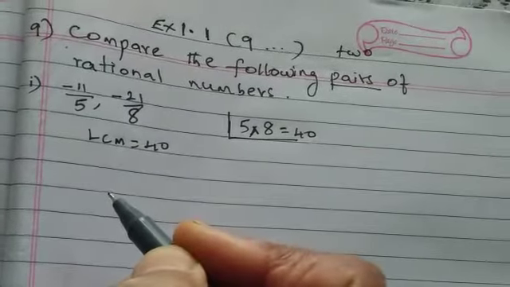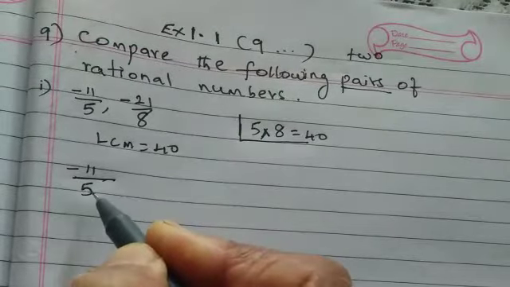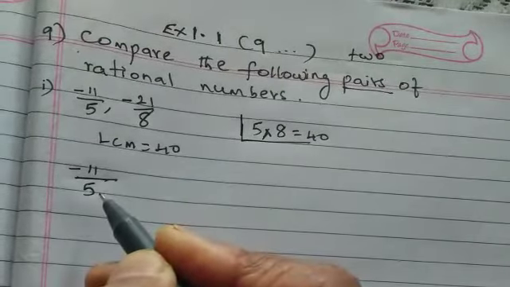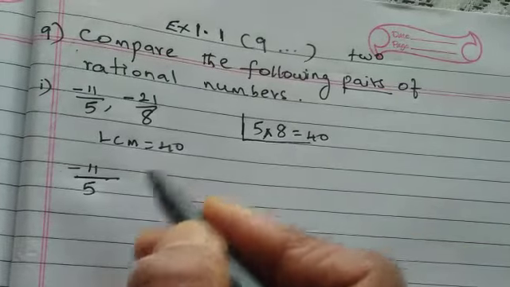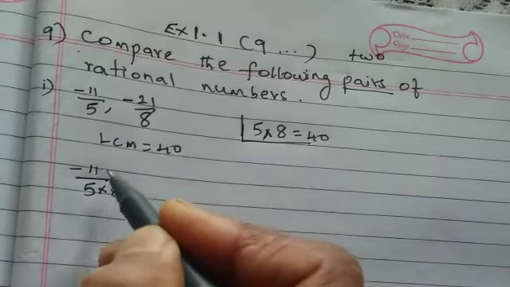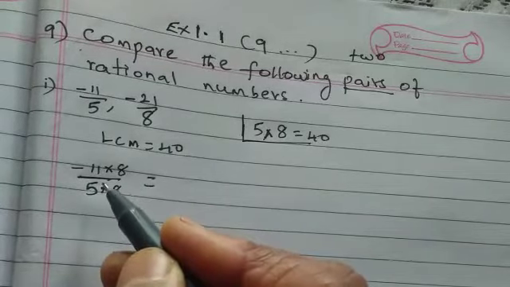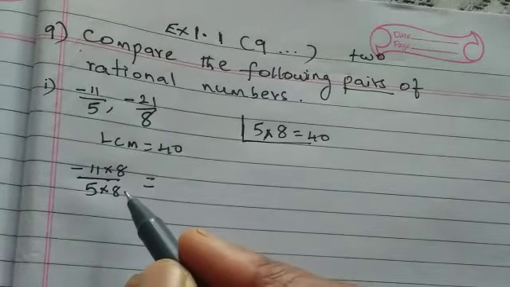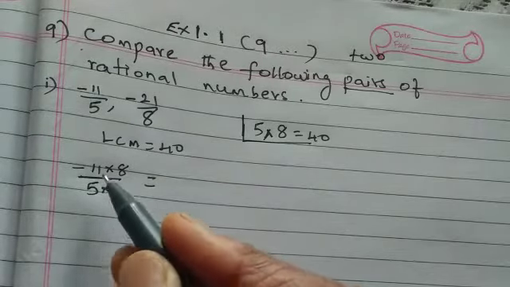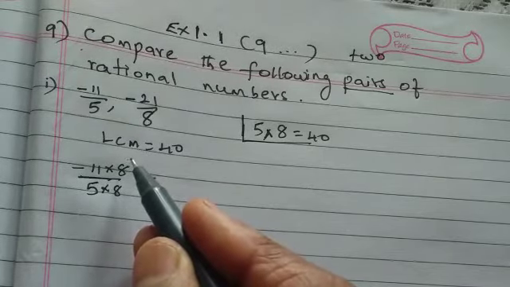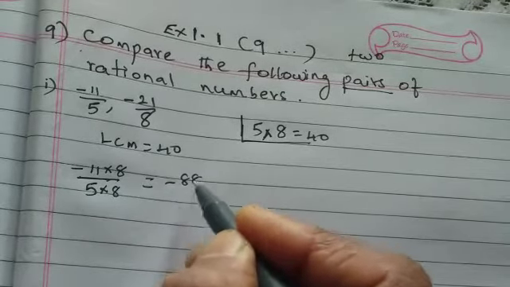Now we take the first rational number minus 11 by 5 and change this 5 into 40. For that we should check 5 into what number gives you 40. It is in the LCM itself. 5 into 8 gives 40. So multiply denominator by 8 and numerator also by 8. Then the given value of the rational number is not changed. We cannot just multiply only numerator or only denominator. Whatever you do with the denominator, the same thing has to be done on the numerator also to get equivalent rational numbers. So minus 88 by 40.